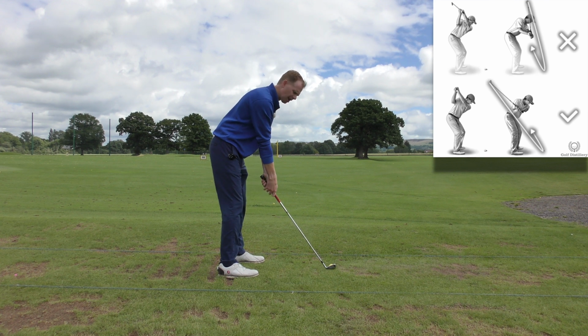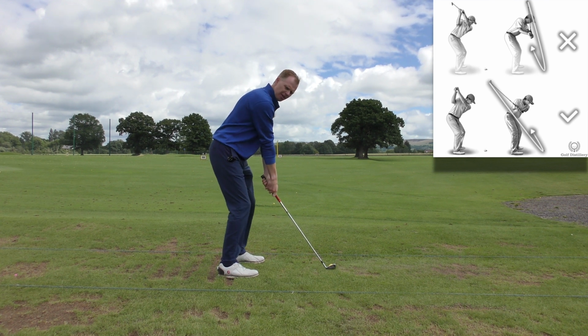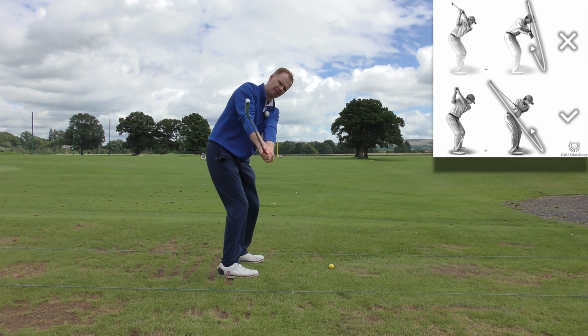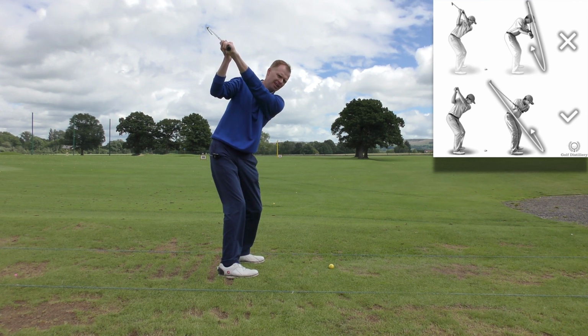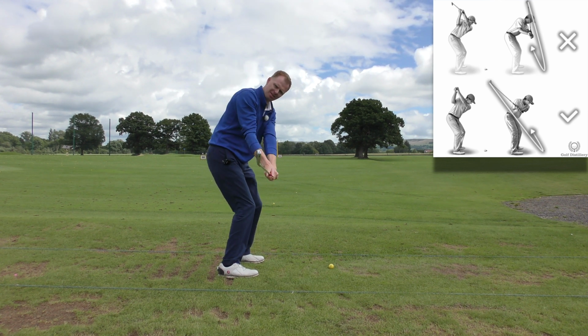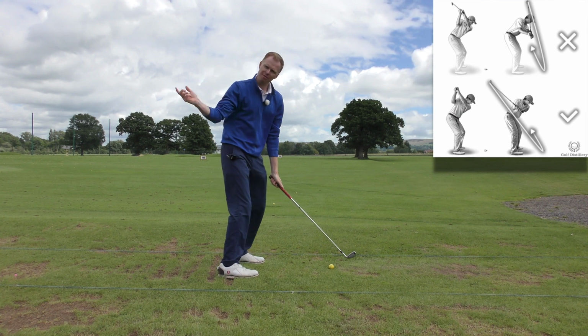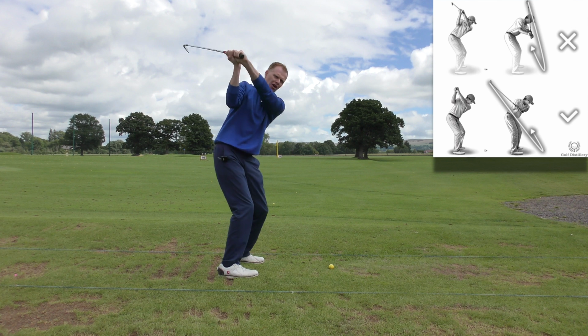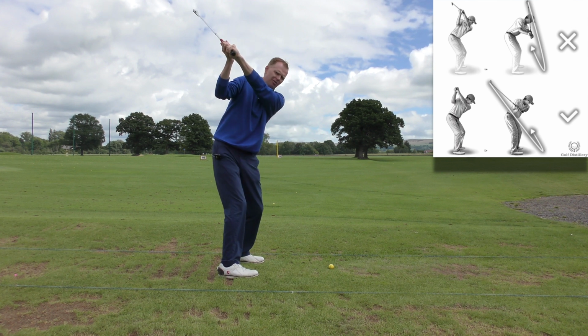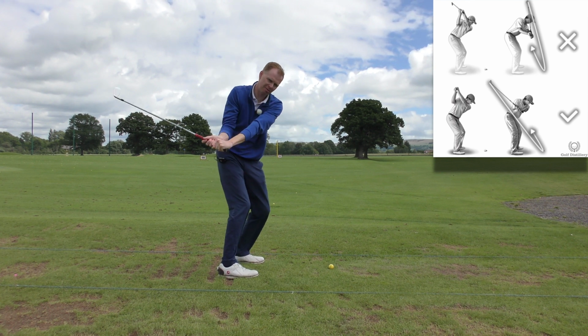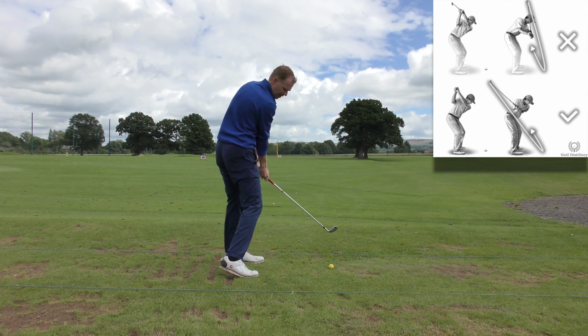The key to this move now, to correct this move, is we want to set the club straight back to camera, nicely up to the top, and then feel like the club moves down into the same position and back to the ball, or even feel like it comes more from the inside. If we've got an over the top movement, we might need to feel like we actually come down from the inside and then turn into the back of the ball.